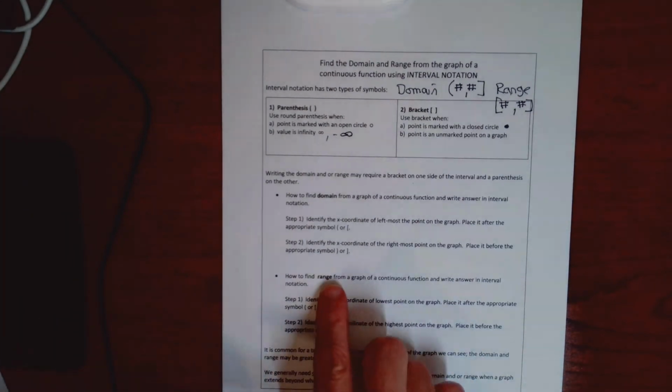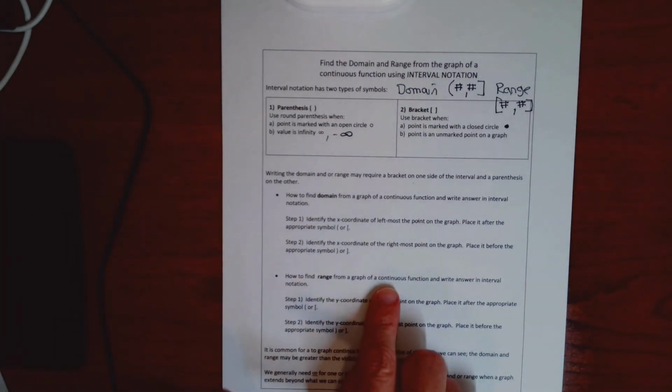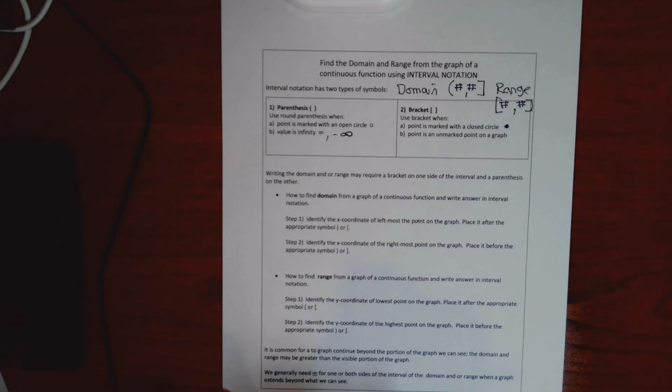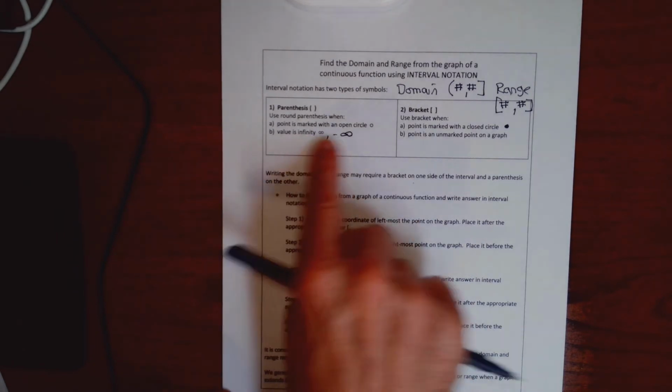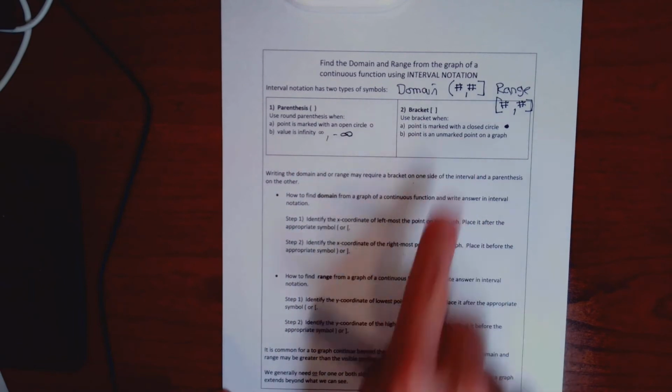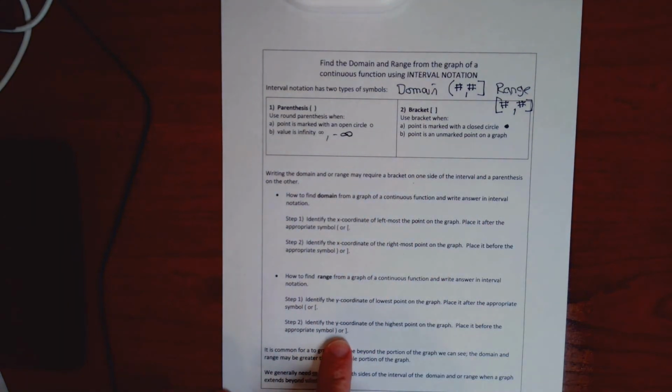Let's do the same with the range. How do I find the range from a graph of a continuous function and write my answer in interval notation? Well, first I identify the y-coordinate of the lowest point on the graph, place it after the appropriate symbol, either a round parenthesis or a square bracket, depending on how it fits. And then I identify the y-coordinate of the highest point on the graph, place it before the appropriate symbol.